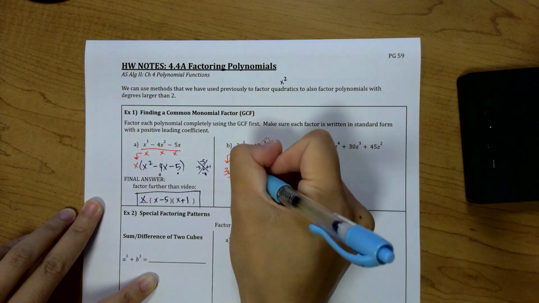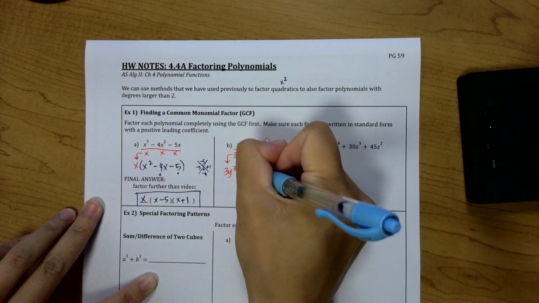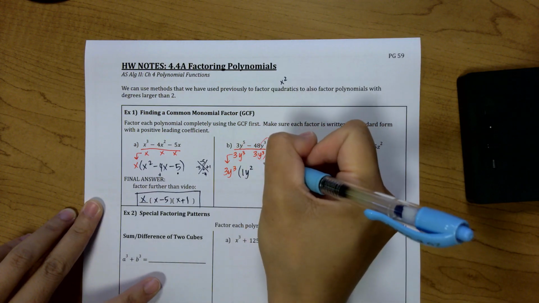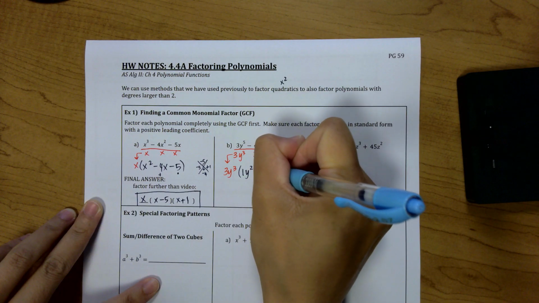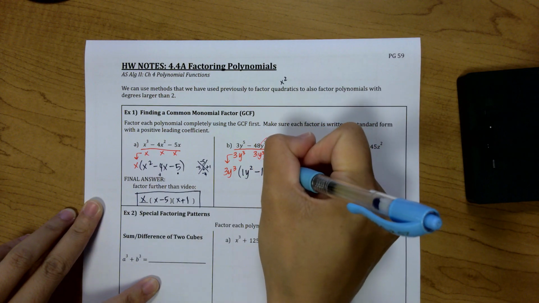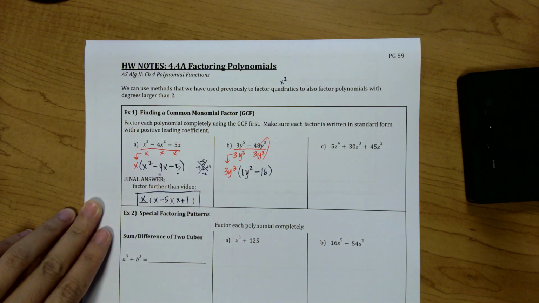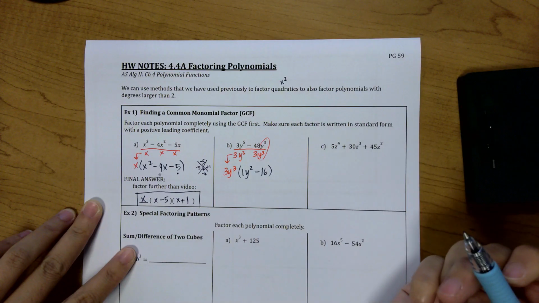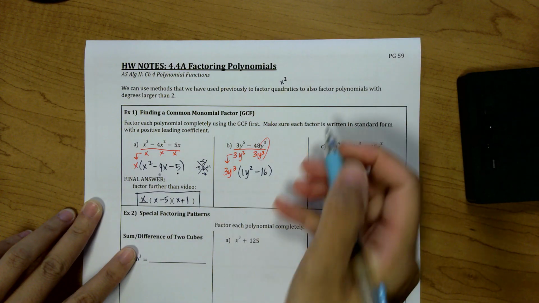And then what's left inside? 3 divided by 3 is 1y squared. And -48 divided by 3 is -16. The y's all cancel. And then we do our check before we box. Can we go further with this blue binomial? And notice this is a difference of squares.